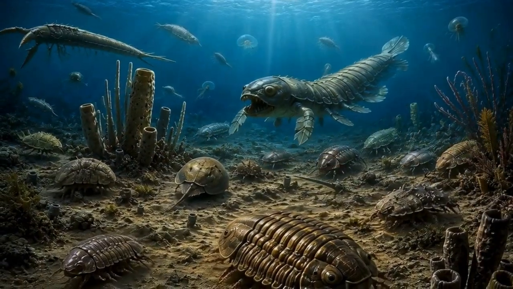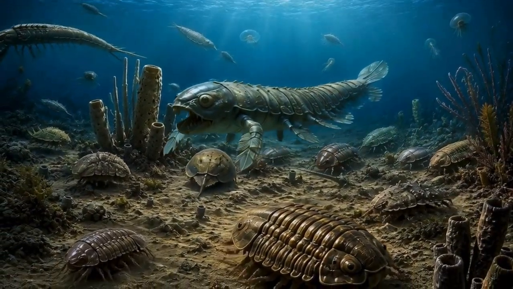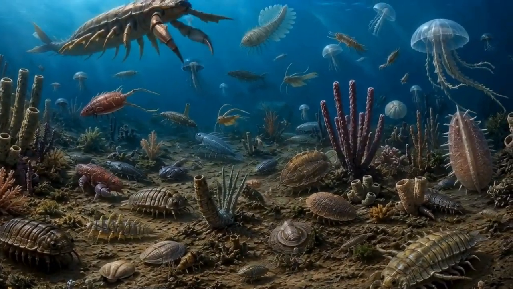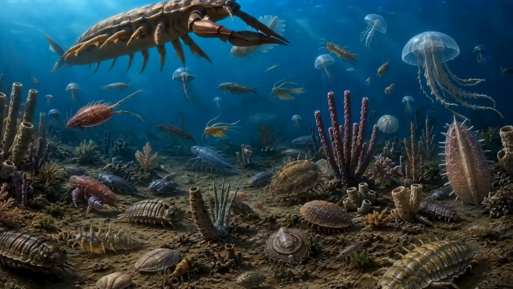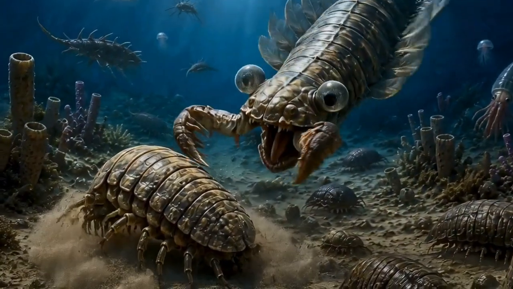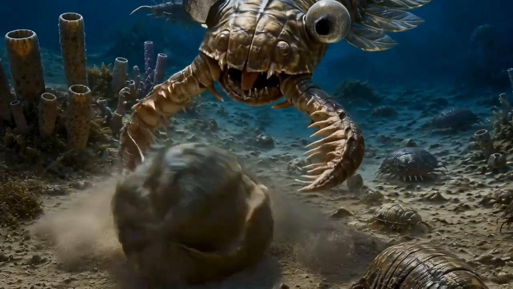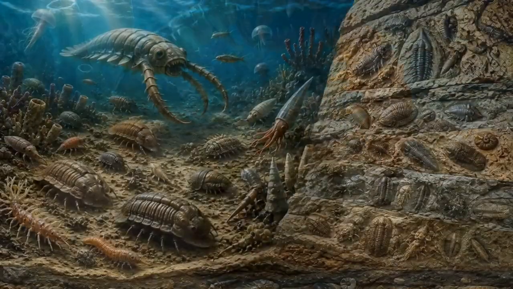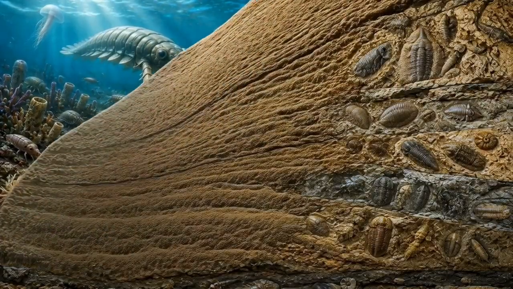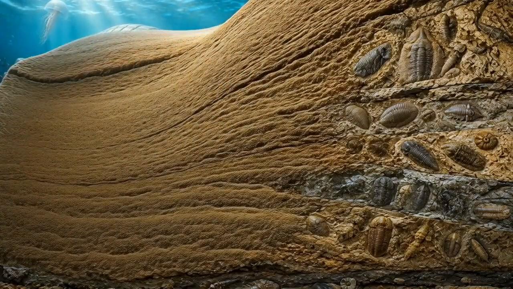One of the most important innovations of this period was the emergence of hard body structures. For the first time, organisms began developing shells, exoskeletons, and mineralized protective tissues. These structures made them more resistant to predators. They also increased the likelihood of fossilization. As a result, the fossil record became much richer from the Cambrian period onward.